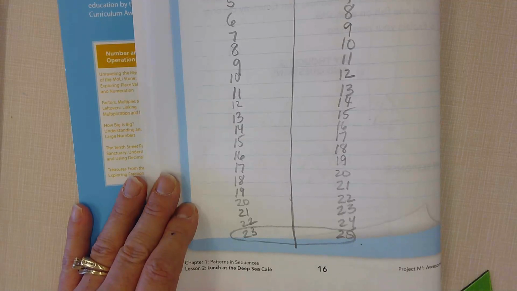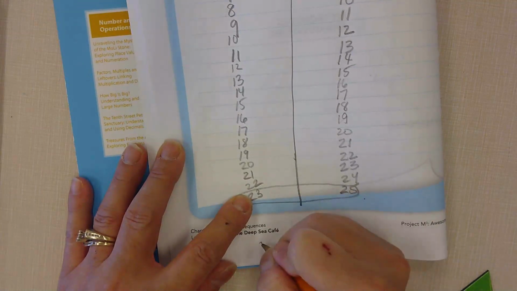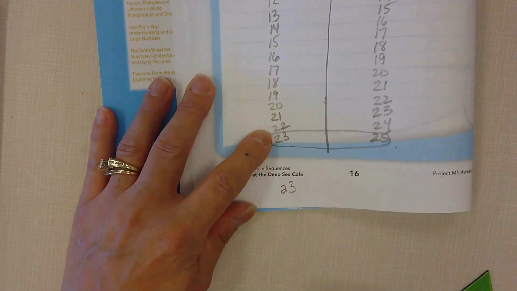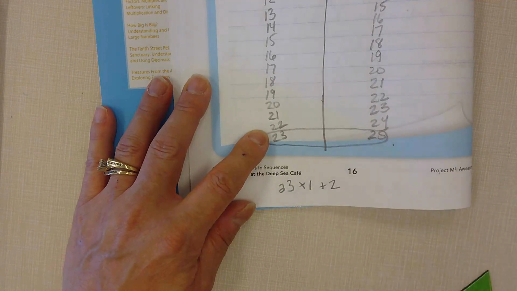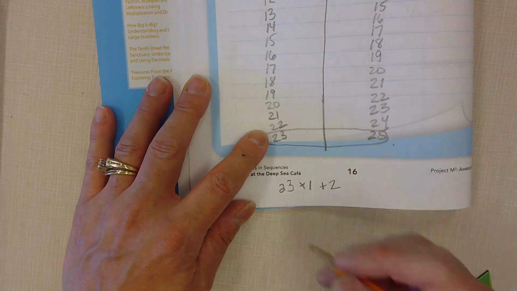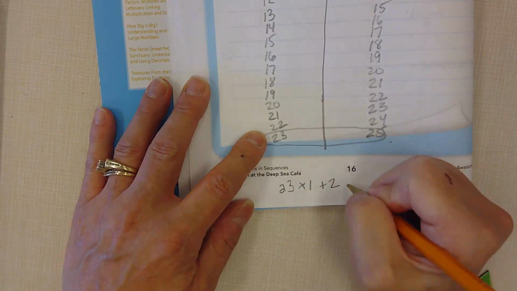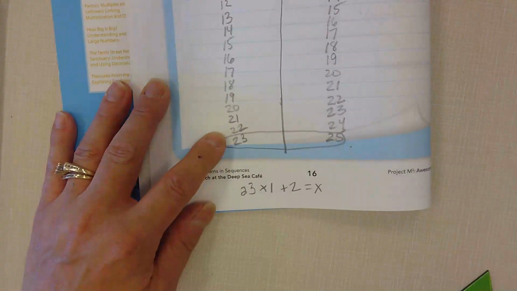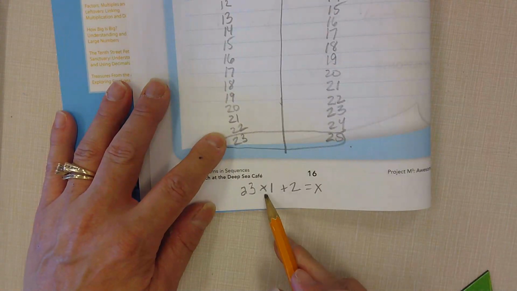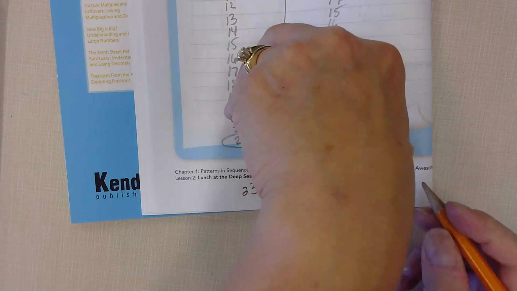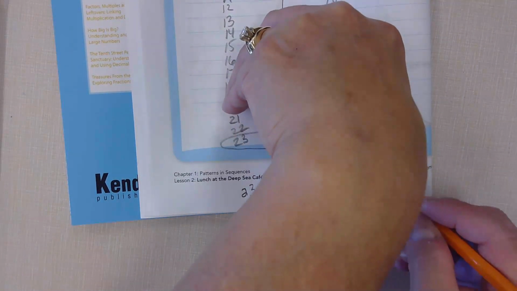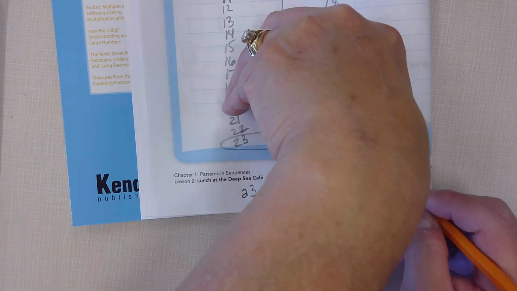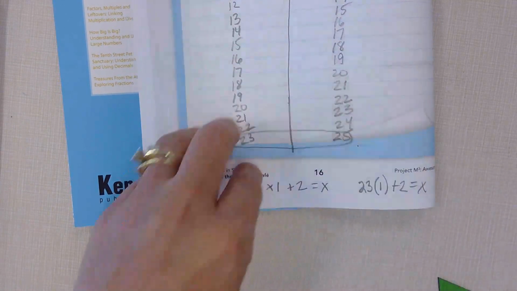So it's really 23 times 1 plus 2, because you're really multiplying it by itself if you were wanting to write an algebraic expression, which is equal to x. But remember that that multiplication can also be in the form of a parentheses. So 23 times (1 plus 2) equals x.